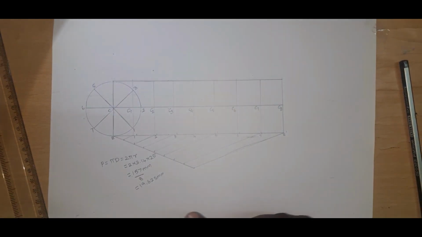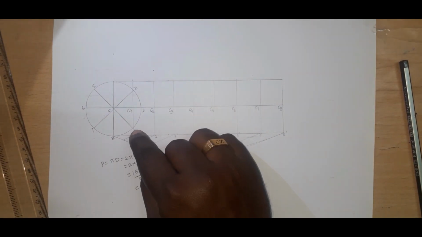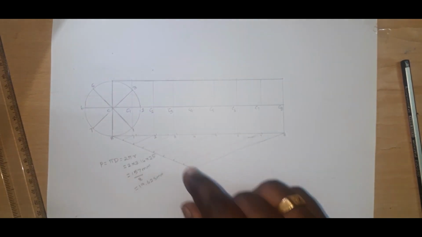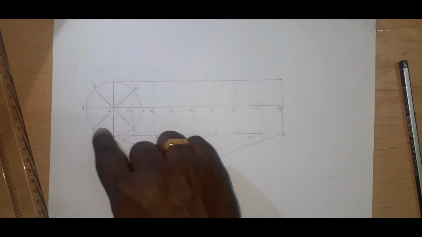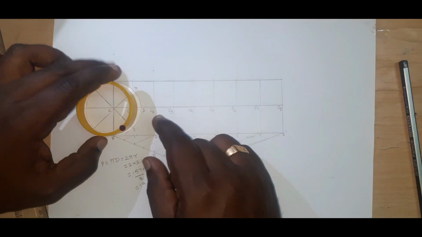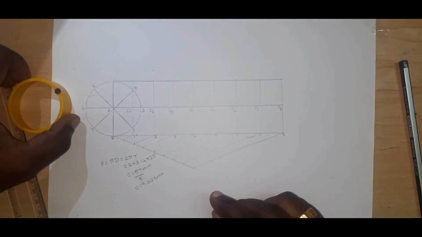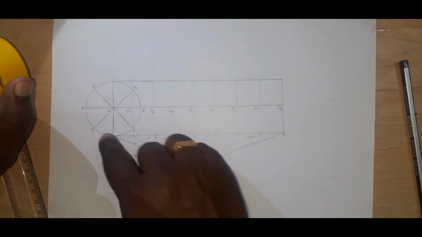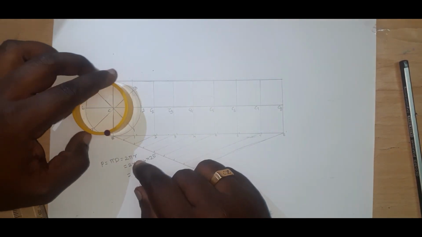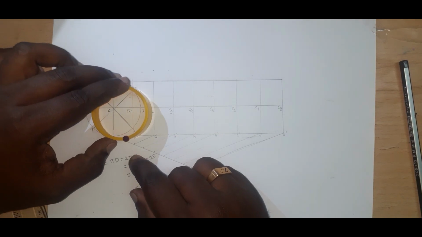I already told why we have given the names in this order 1, 2, 3, 4. Suppose if we give the names 1, 2, 3 like this, it means the wheel has to rotate in this order. So the next point it has to cover is this one.